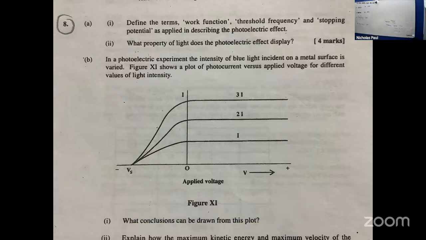What property of light? What are the two options? Particle. Right? Particle is the answer. 1 mark for that. Right.